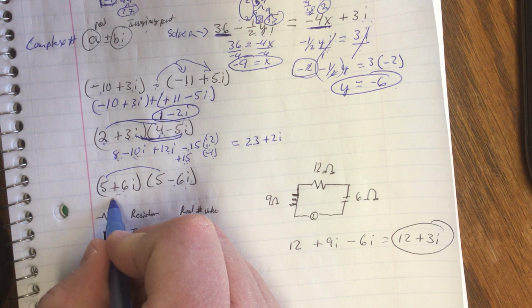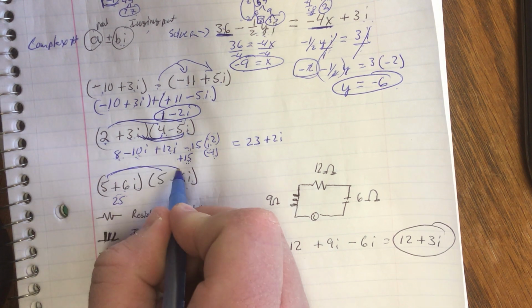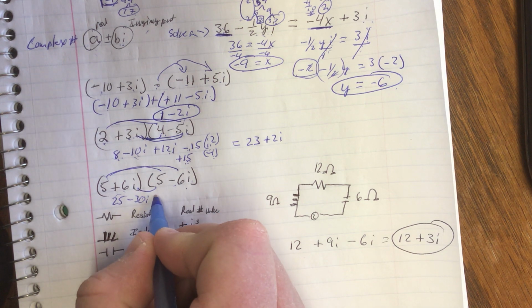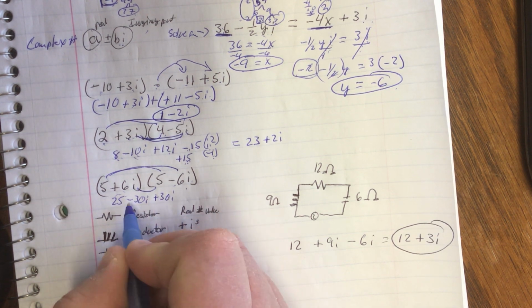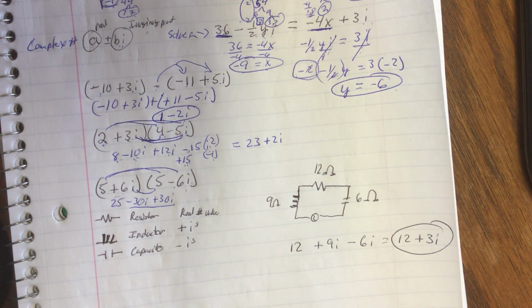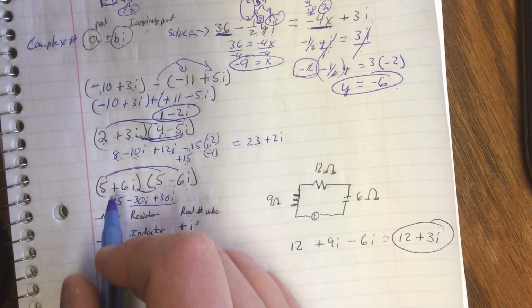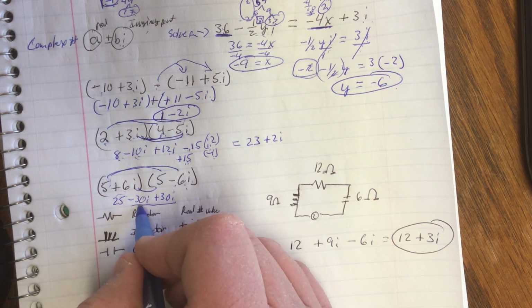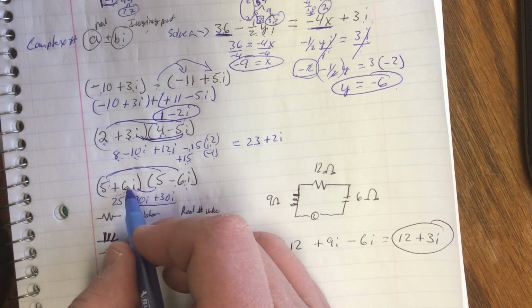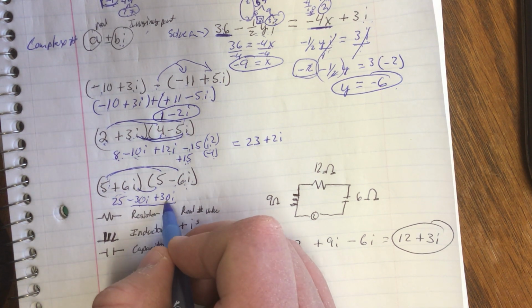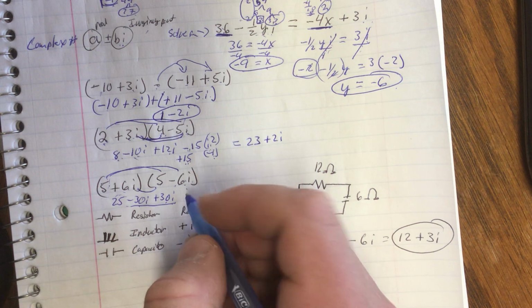Notice the 5 times the 5 is 25. I'll get negative 30i on the outside, and on the inside I get positive 30i. Those two are like terms, and they'll add out, and I'll get rid of all my i's here. So that's the important part: your outside terms, when you multiply 5 to negative 6i, becomes negative 30i. But when I take 6i, positive, times a positive 5, I end up with a positive 30i. Those will add to 0.